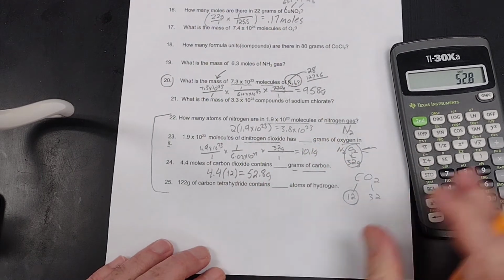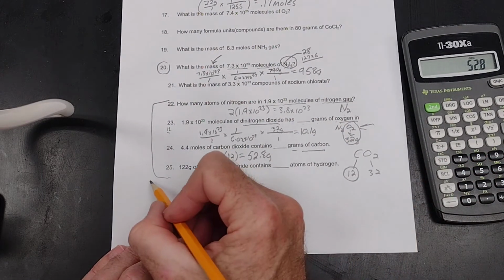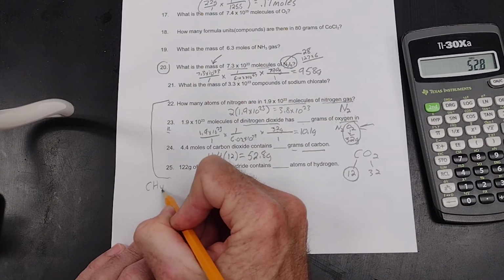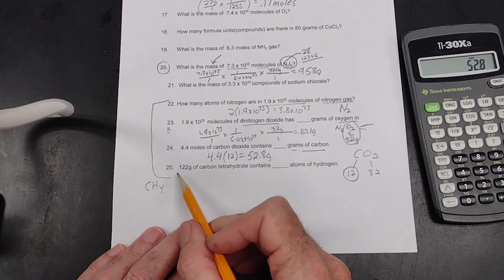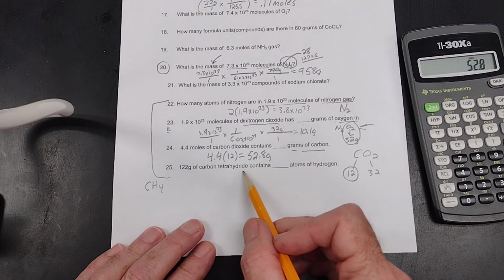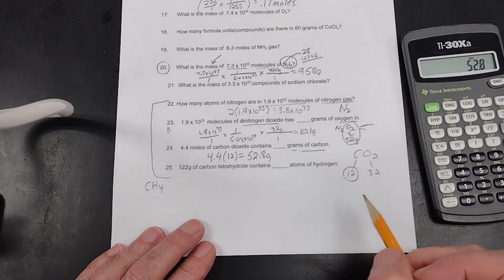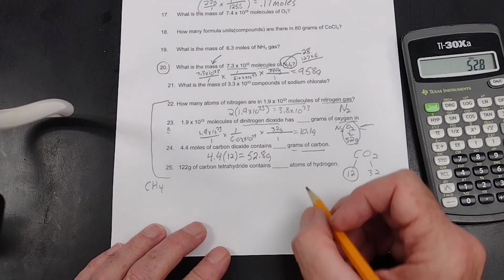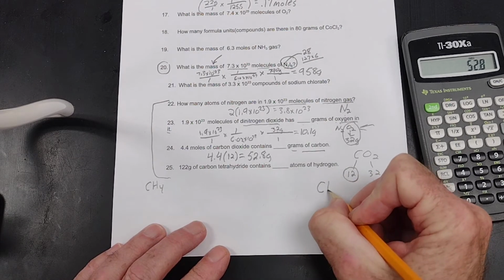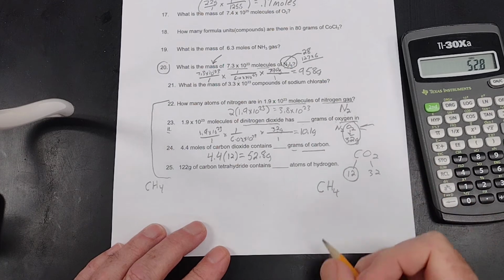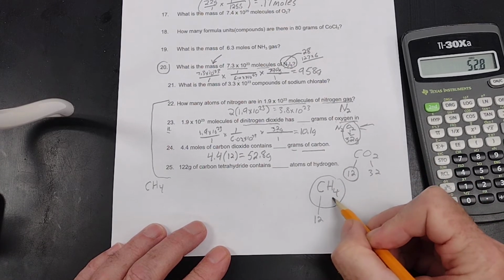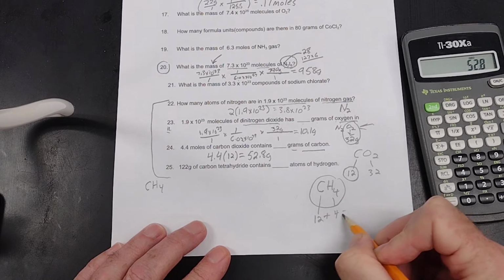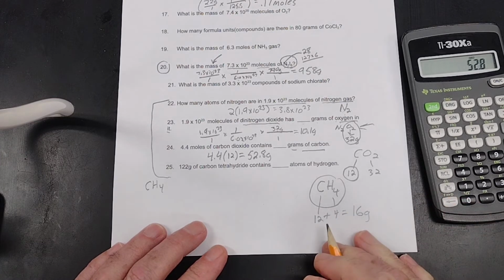grams. The last one is the hardest one that regular chemistry will have to do. Honors, I'll have a couple more for y'all. 122 grams of carbon tetrahydride contains blank atoms of hydrogen. Carbon tetrahydride looks like this. It's CH4. It has a molar mass of 12 plus 4, so it weighs 16 grams per mole.